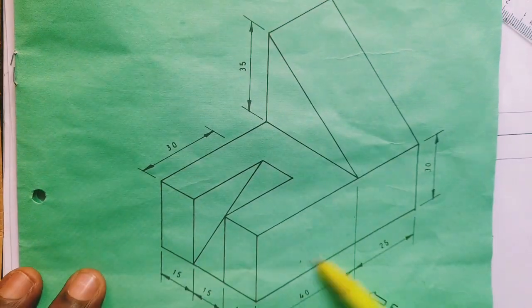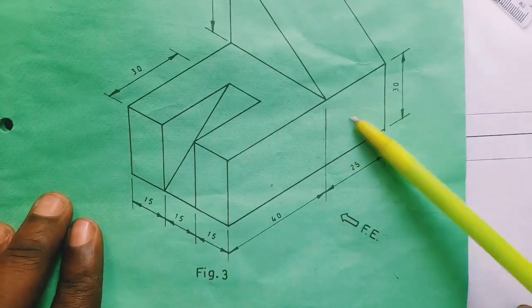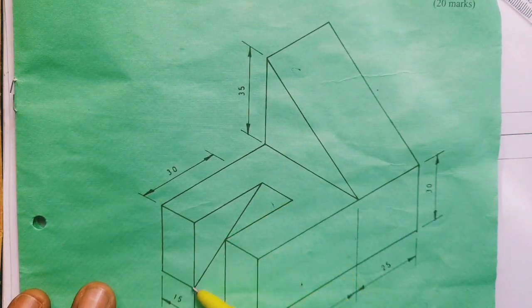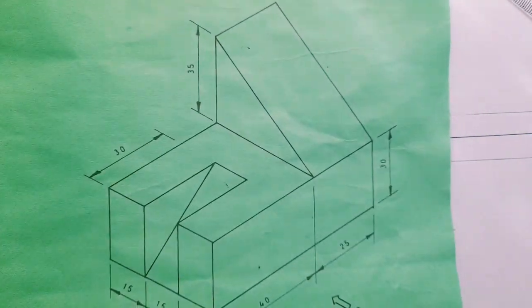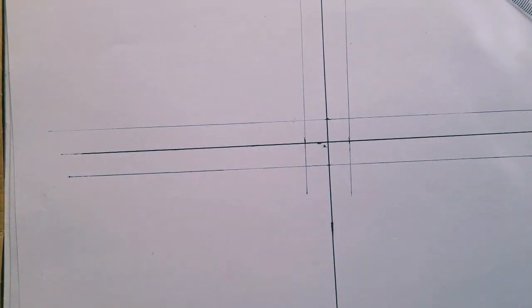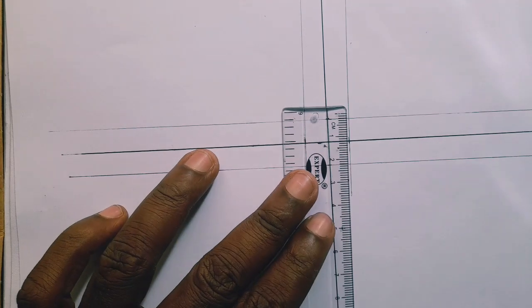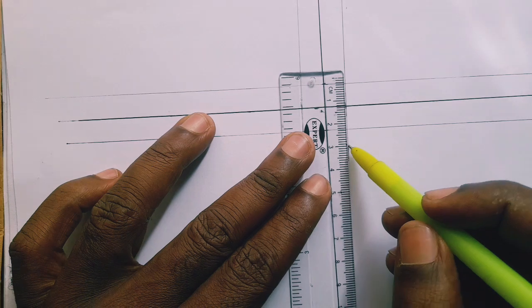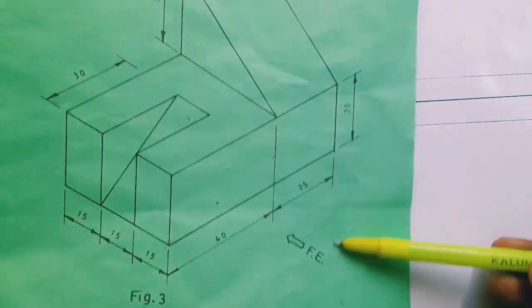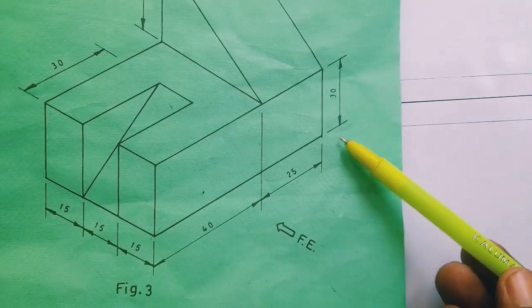Now, in our third angle projection, our front elevation shows some faces here, the one at the low and the one that is landing, and the hidden line for the cutout will be drawn on one of the faces, of course the lower face. Now, because it is in the third angle projection, we shall draw the plan above the front elevation. So first of all, let's start drawing the front elevation.